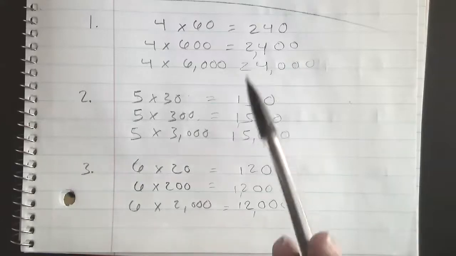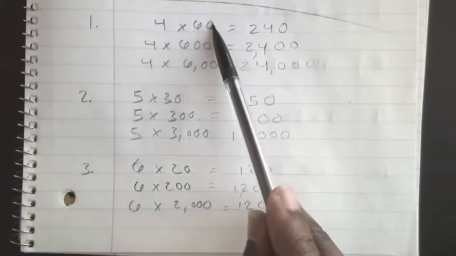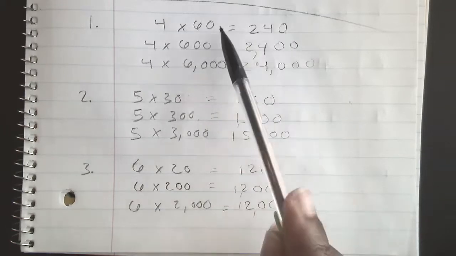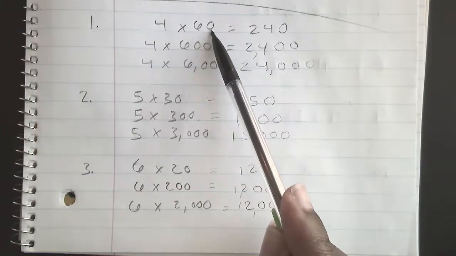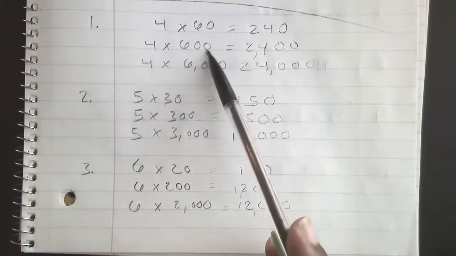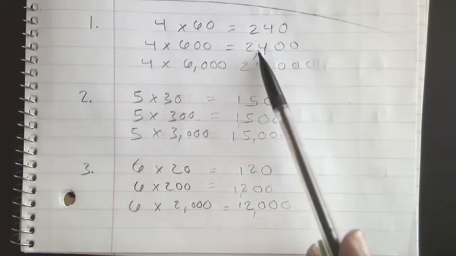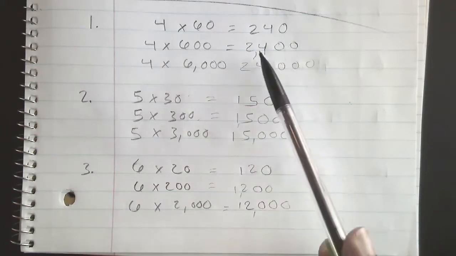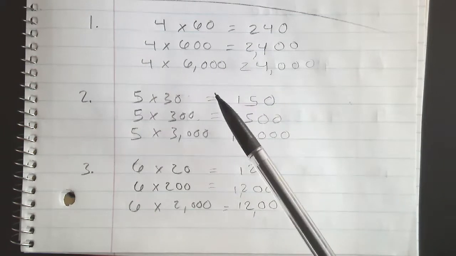All right, so taking a look at number 1, we have 4 times 60 equals. We know 4 times 6 equals 24. So I need to add my 1 zero that I was given in the first problem, and 240 is your answer. Then your next one was 4 times 600. 4 times 6, you know, is 24. Add your zeros. You have 2 zeros in your answer. And then be sure to add your comma in the proper place, okay?